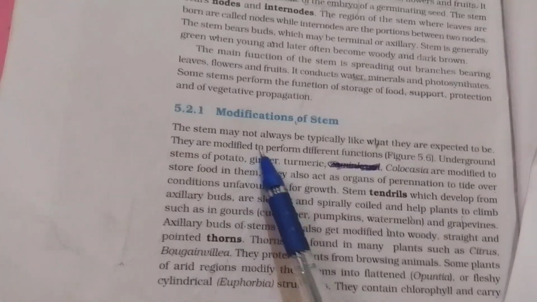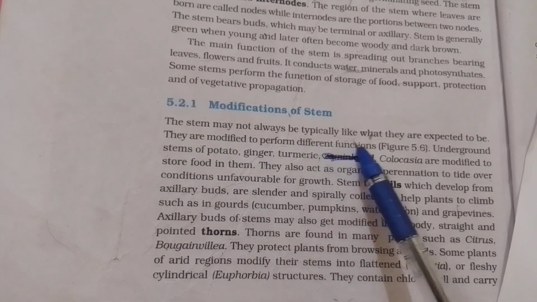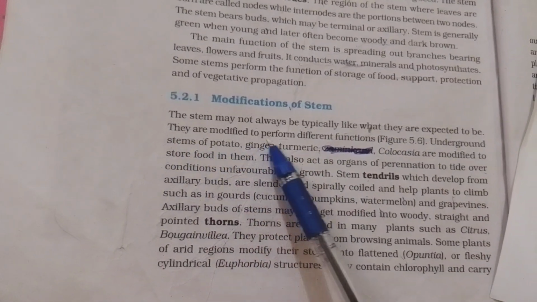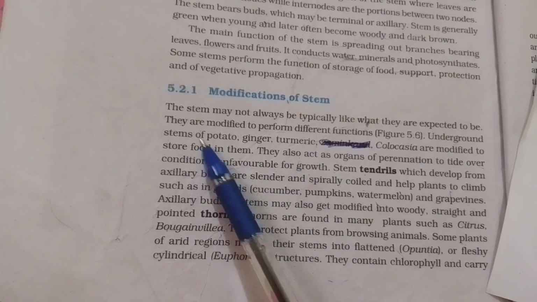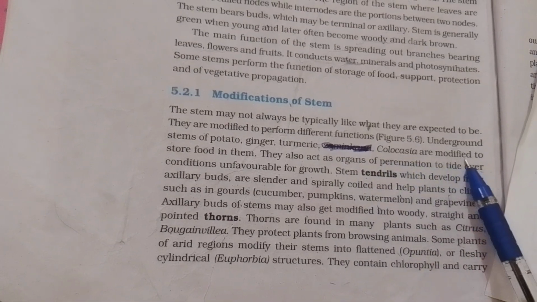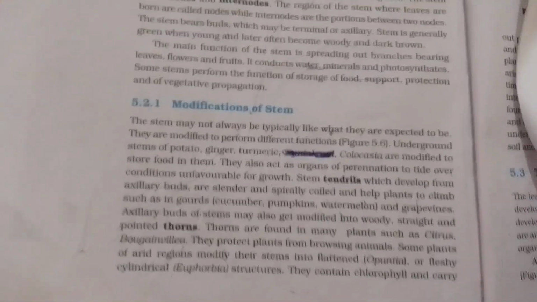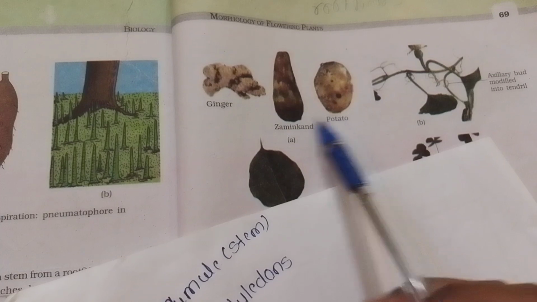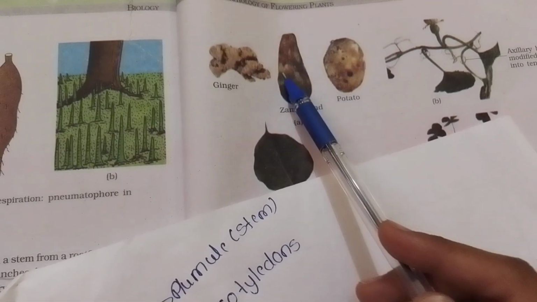Next is the modification of the stem. The stem may not always be typical of what is expected. They are modified to perform different functions. Underground stems of potato, ginger, turmeric and colocasia are modified to store food in them. This is the structure of ginger and potato, which are modified for the storage of food.